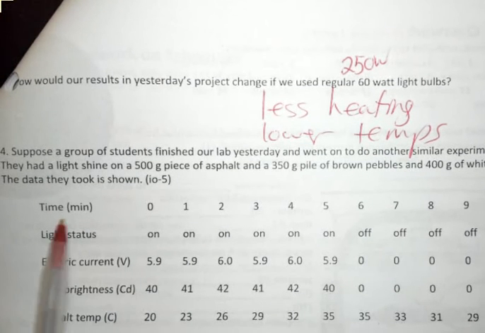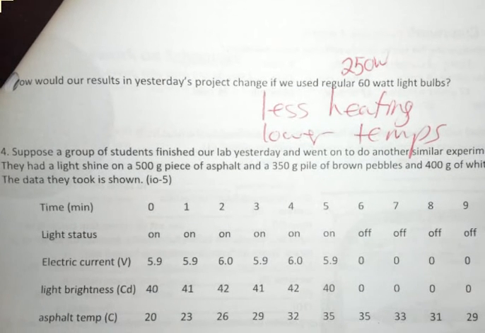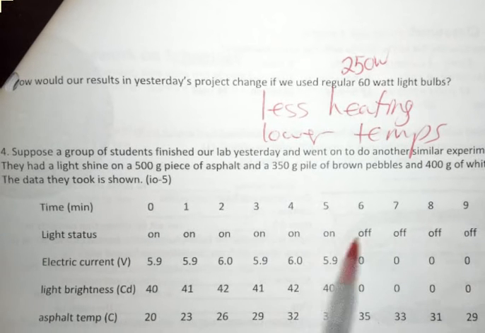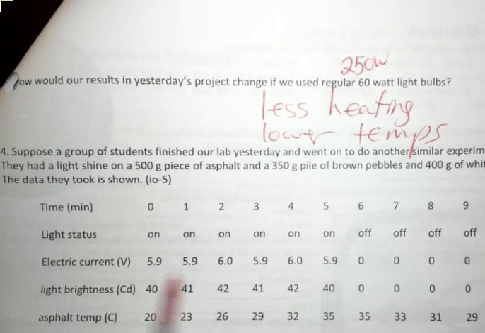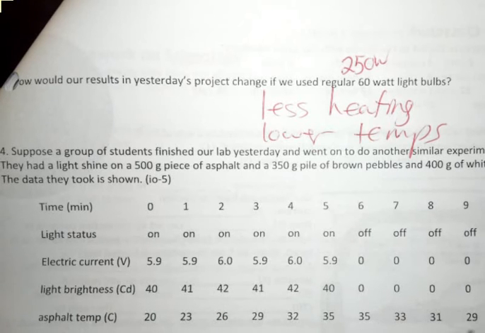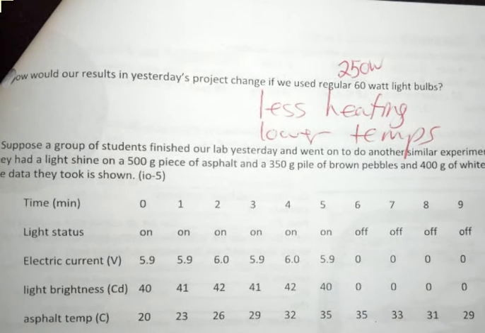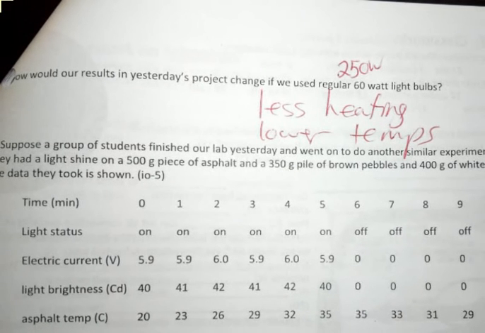Look at, we have time increasing up to 10 minutes, just like yesterday's. Light status, whether they have it on or turned off. Current being used by the light bulb. The brightness of the light bulb stays fairly consistent, then it turns off. And then the temperatures going up and then going down. Another temperature going up and going down. Another temperature going up and then going down. What conclusion can we draw?